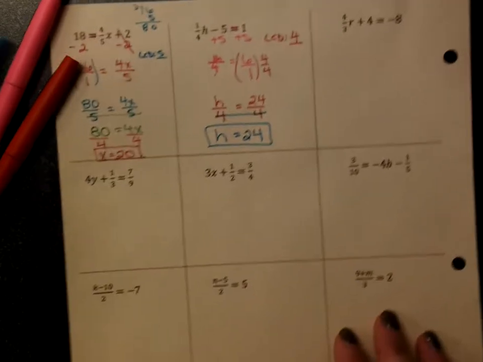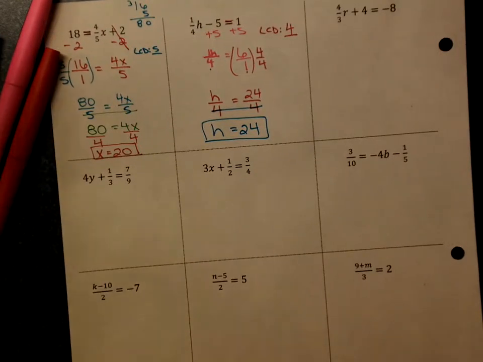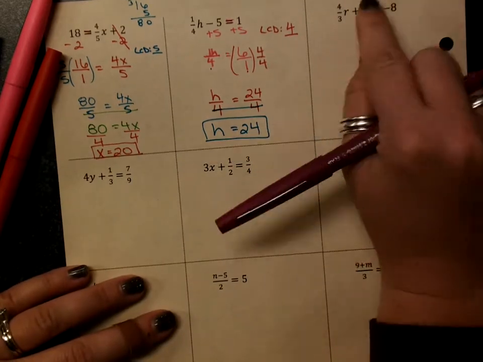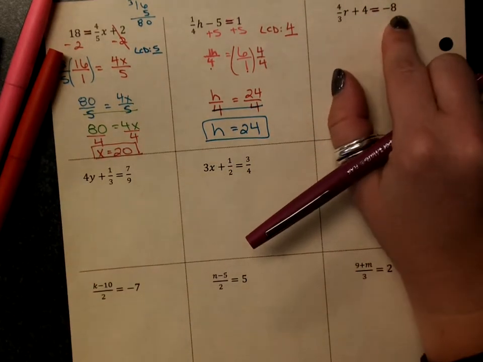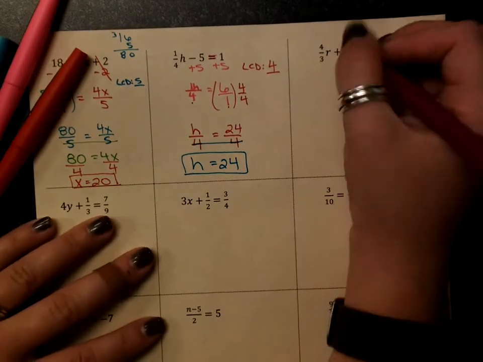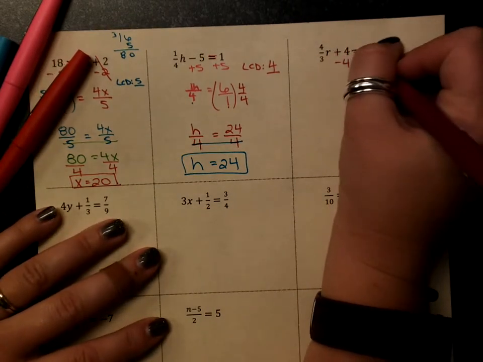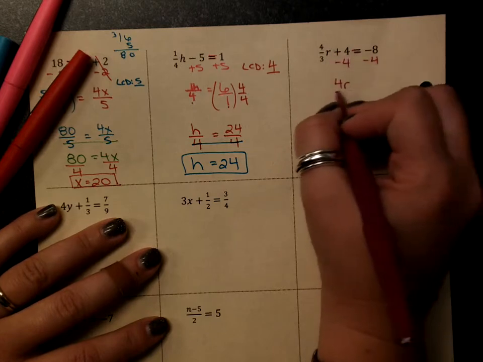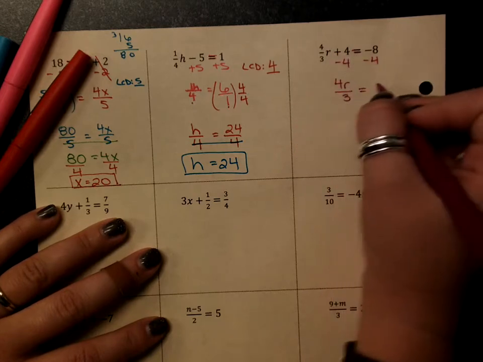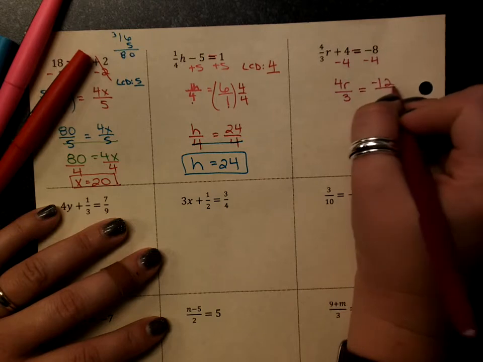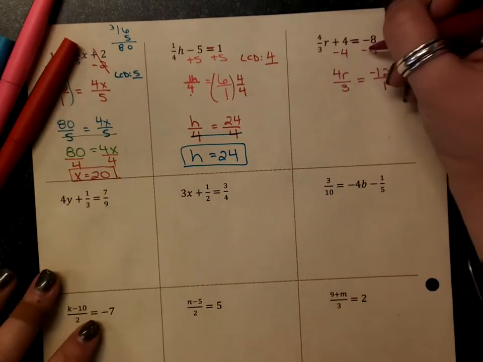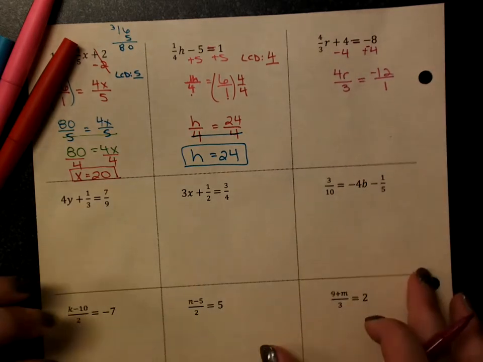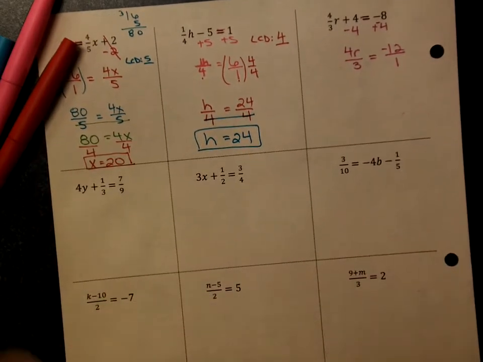The next one, same idea. Find that equal sign. We have a plus 4 on the left and a minus 8 on the right. So what we can do is move that 4 to the other side. And I'm also going to move the r up top. So 4r over 3 equals negative 12 over 1. You can use keep, change to get negative 12. Put it over 1.